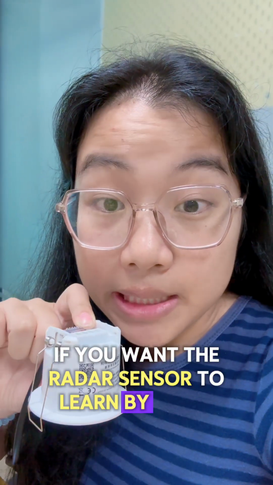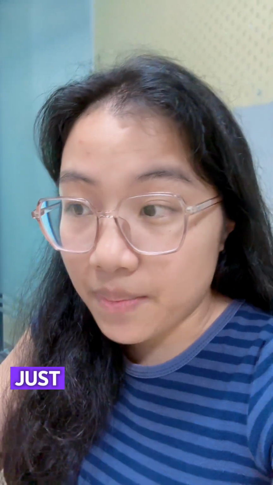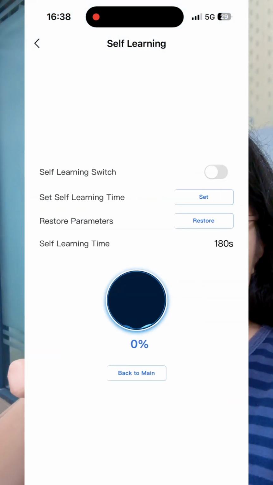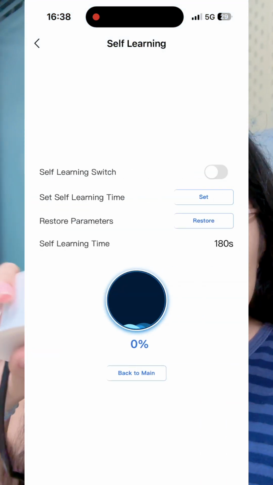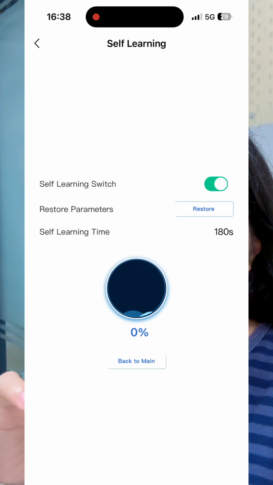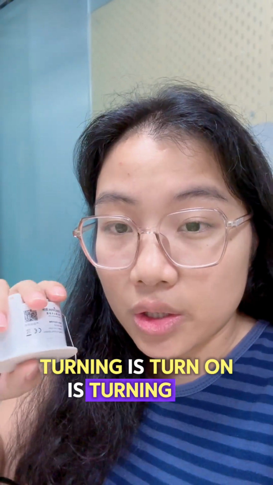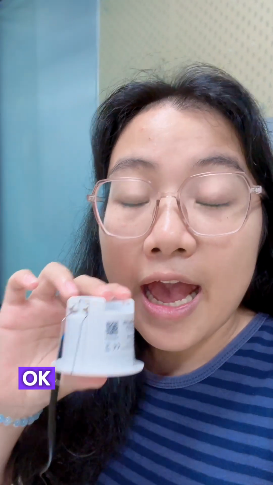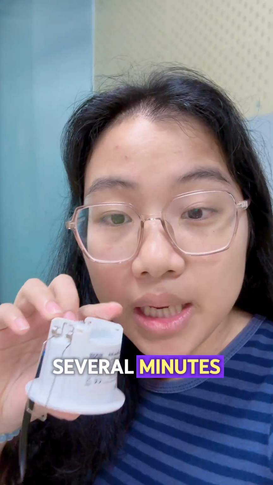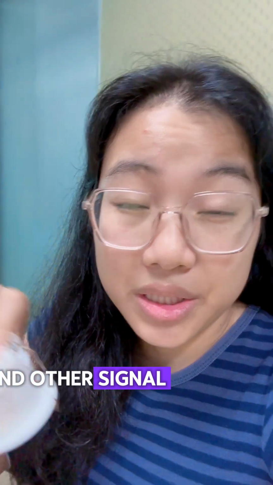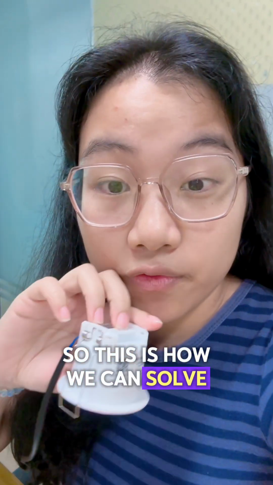How do we make it? If you want the radar sensor to learn by itself, everybody goes outside. Just imagine right now it is a room, everybody goes outside, and then you just turn on the button to start the self-learning. Okay, the radar is looking. Right now nobody's here, but why is this signal turning on? Then delete. After several minutes of learning, the next time we go inside, it will detect when you are present, and other signals it will just delete. So this is how we can solve this problem.